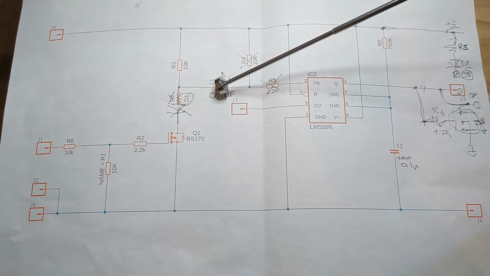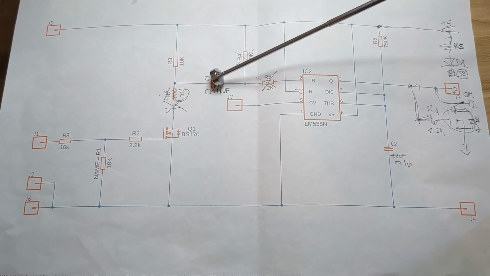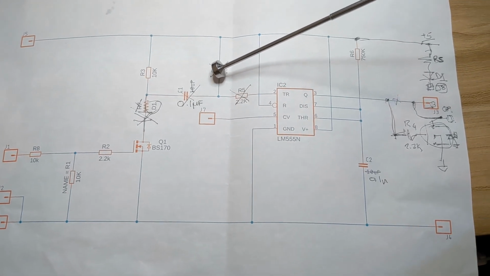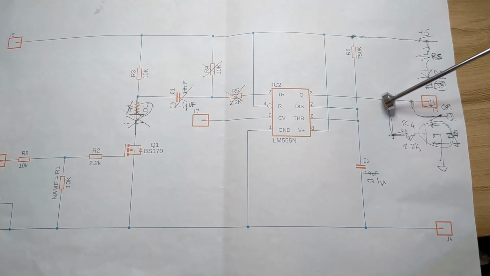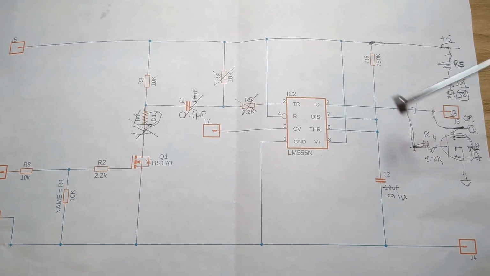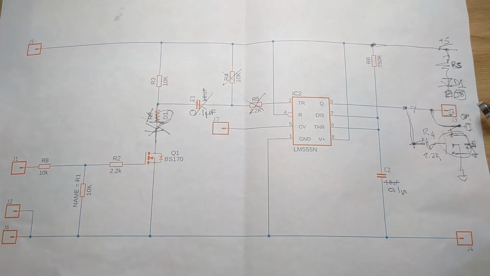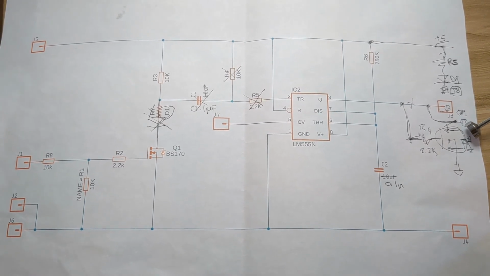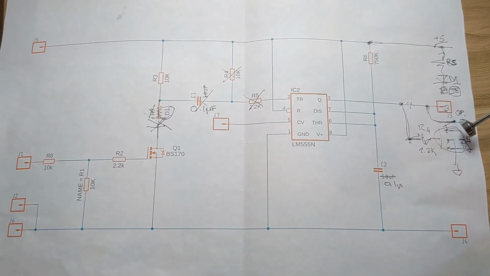I bypass this because I didn't like it. So the pulse comes here and I get a pulse output. The pulse output, again, I put into another transistor similar to this one, so I get just a ground, what they call a sinking output.